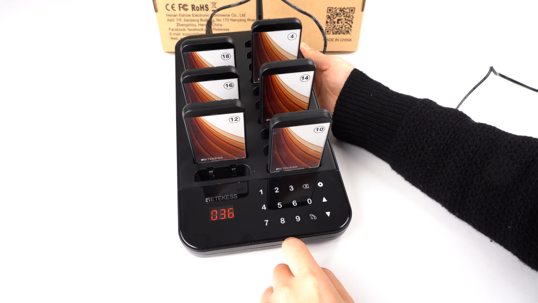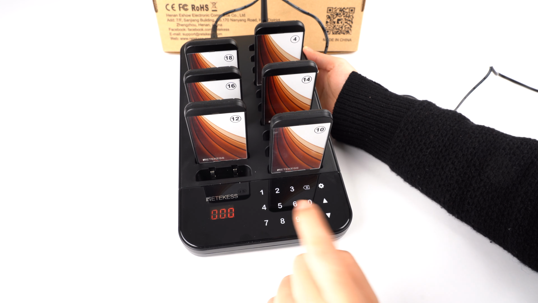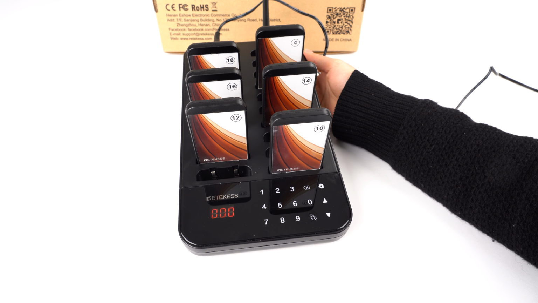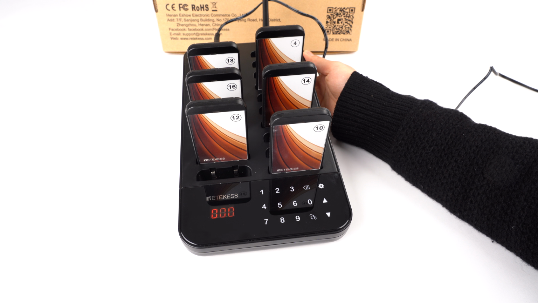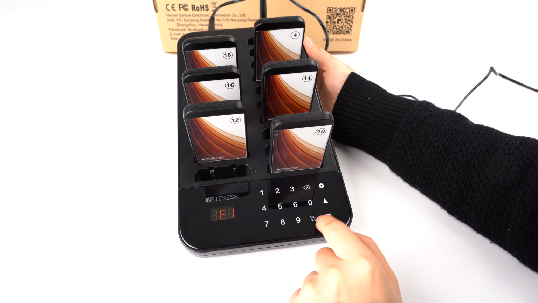And also let me show you how to change the keypad ID. The keypad ID is for you if you want to use multiple keypads with one pager. So you will need to change the keypad ID to the same numbers. Then they will work all together with one pager and all other pagers if you want. It's F4 setting.